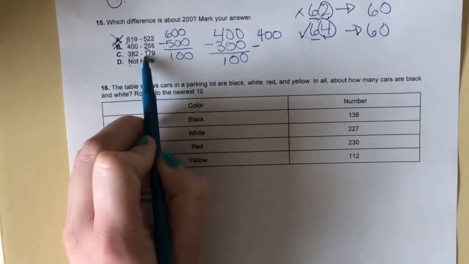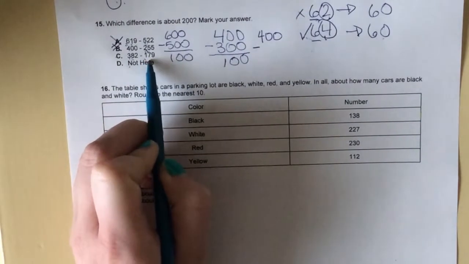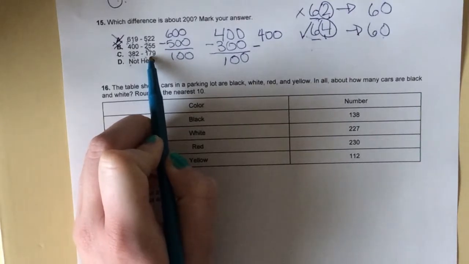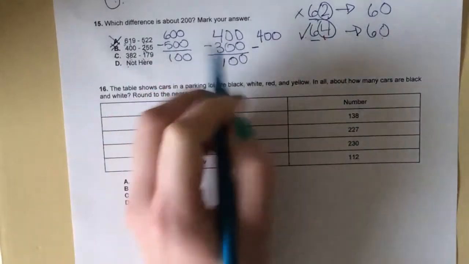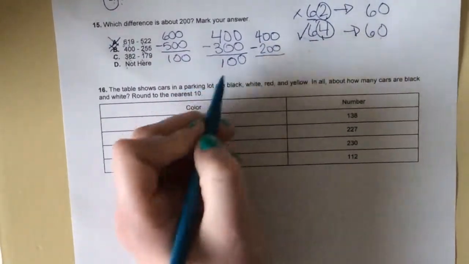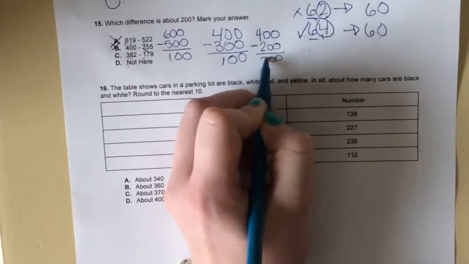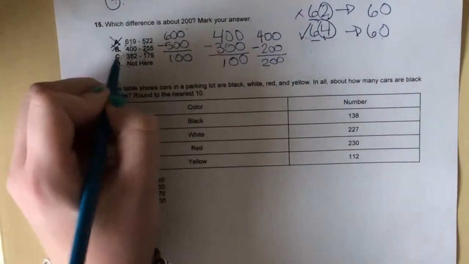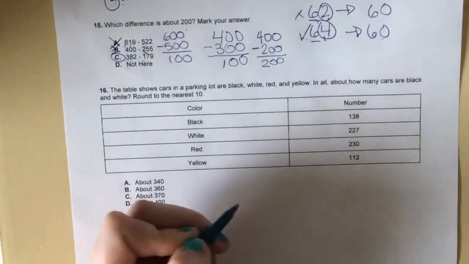Subtract, look at the 1. All right, we're going to look at his neighbor because he's always right. Well, he is 5 or more, so we are going to raise the score. Raise 1 to a 2, put zeros to the right, and then subtract. And that answer does equal about 200. So the answer is C.